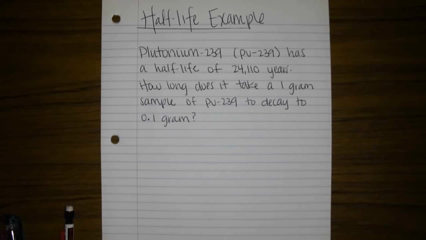In today's video, we are going to go through a couple of half-life examples. In half-life examples, there are 3 steps. Step 1, find the decay constant. Step 2, write the function. And step 3, solve. Keeping those 3 steps in mind, we're going to read this problem and figure out how to solve it.